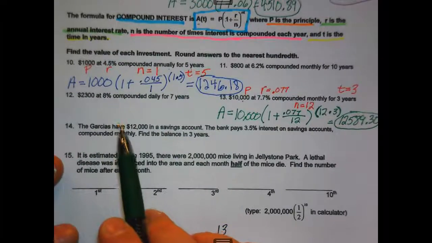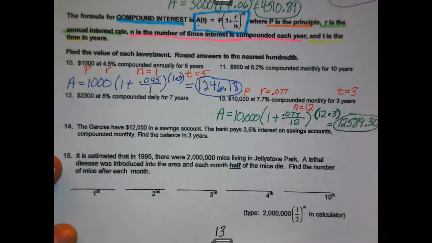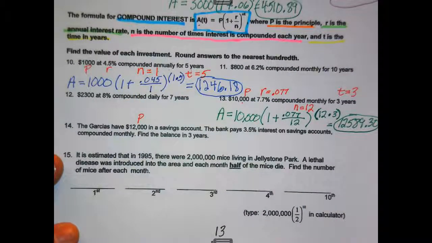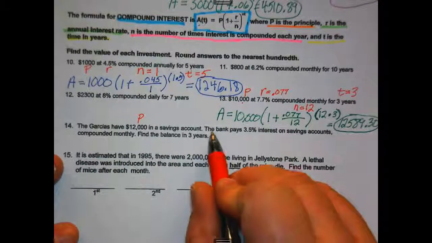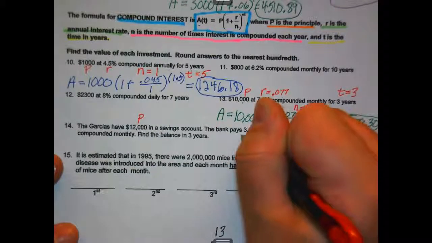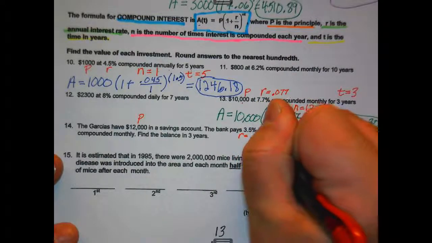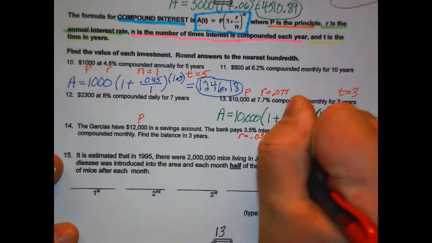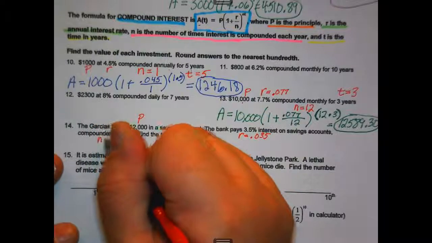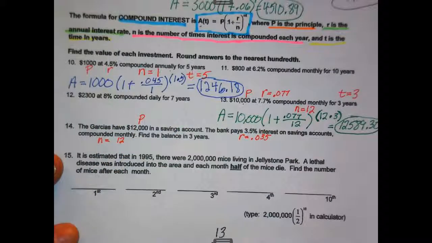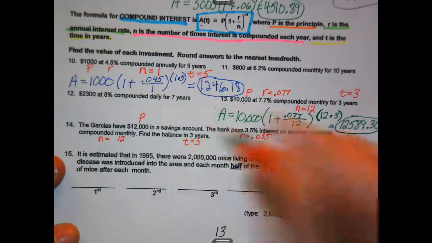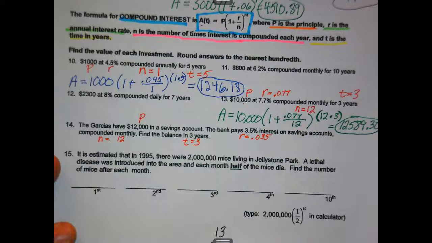15. The Garcias have 12,000 in a savings account. That's our P. The bank pays R is 3.5%. So my rate is 0.035. Compounded monthly, my N is 12 months in a year. Find the balance in 3 years, so my T equals 3.